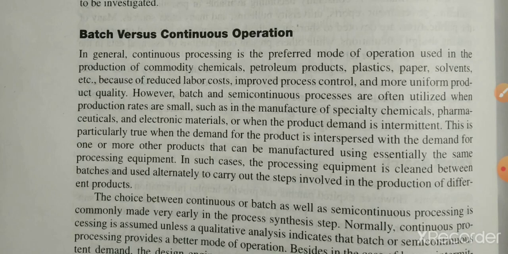This is particularly true when the demand for the product is interfaced with the demand for one or more other products that can be manufactured using essentially the same processing equipment. In such cases, the processing equipment is cleaned between the batches and used alternatively.